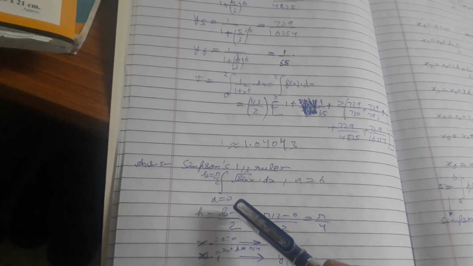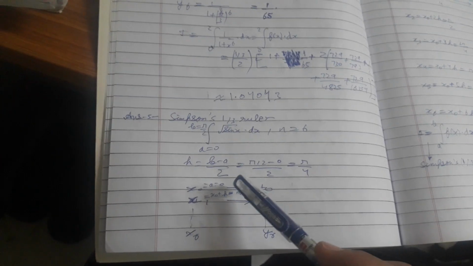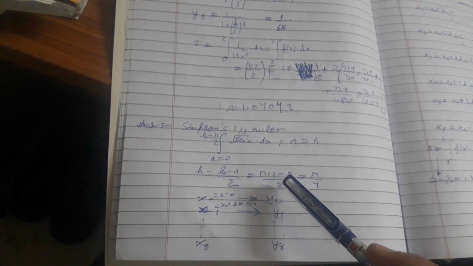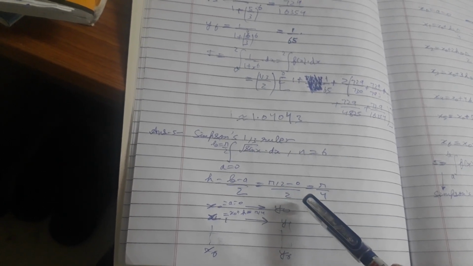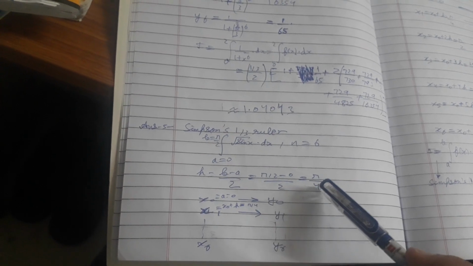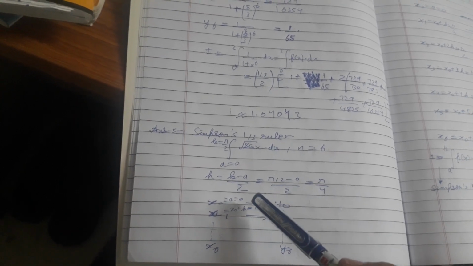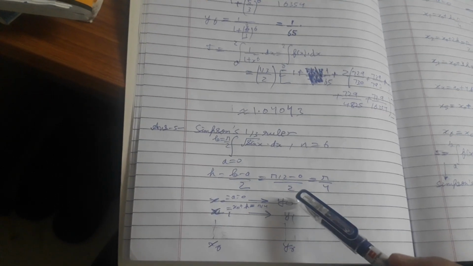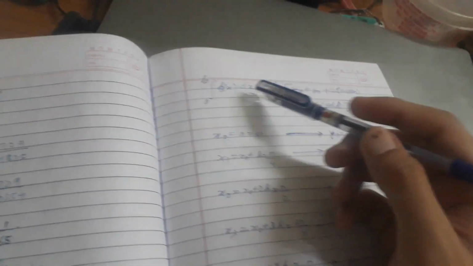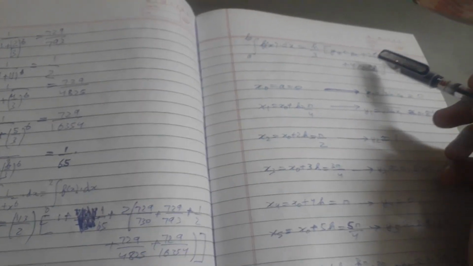Integration from a is equal to 0 to b is equal to pi by 2 of under root sin x into dx, and n is equal to 6. h is equal to b minus a divided by n, which is pi by 2 minus 0 divided by 2, which is equal to pi by 4. x0 is equal to a is equal to 0, x1 is equal to x0 plus h is equal to pi by 4, y0, y1, up to x6, y6. Integration from a to b of f(x) dx is equal to h by 3 into y0 plus yn plus 2 into even plus 4 into odd.